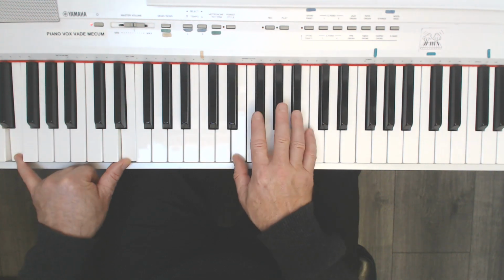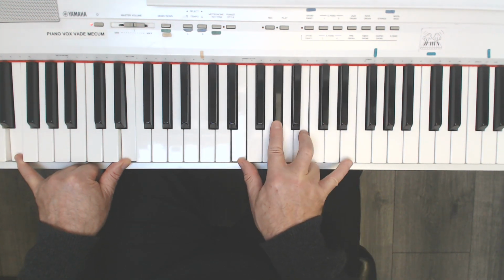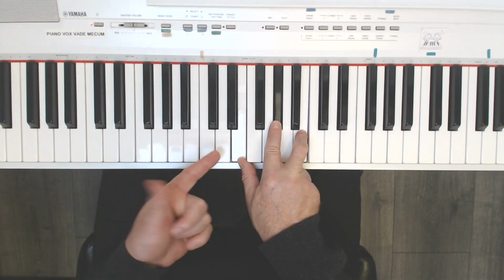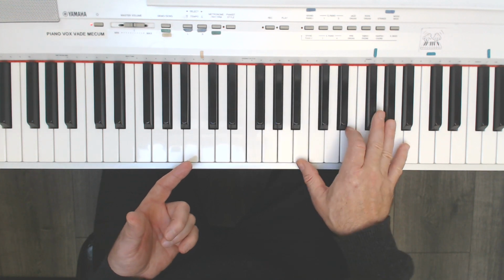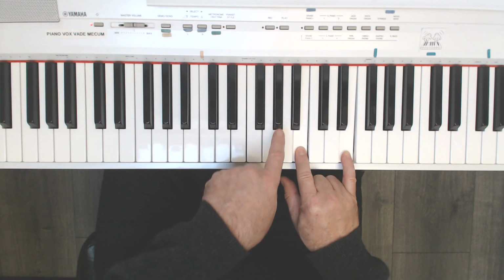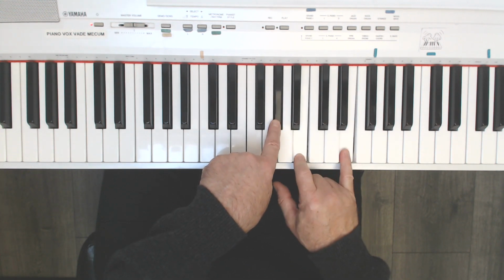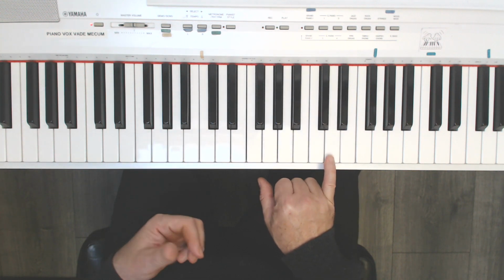Scale of E: 1, 2, 3, 4, 5, 6, major 7, root. Root, 7th, 5th, and root again. It's just a triad, but the root is coming on the top. It's only an inversion of the triad. So we have A flat, B, and E, and we resolve with the C, with the D.